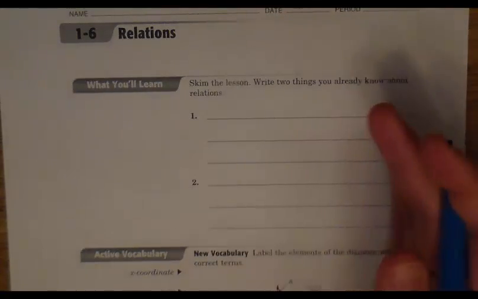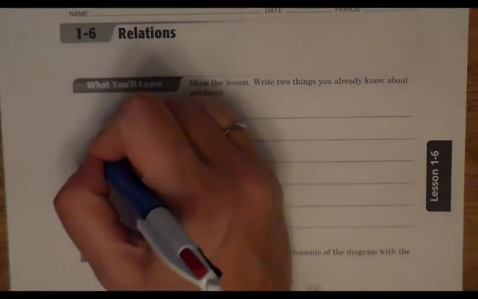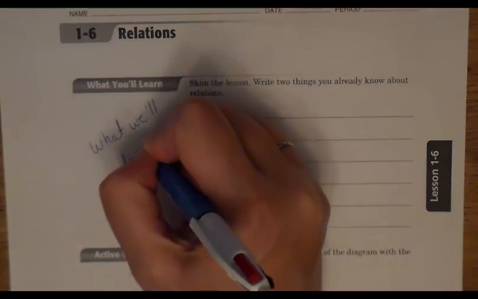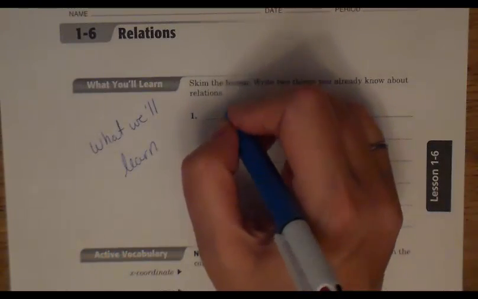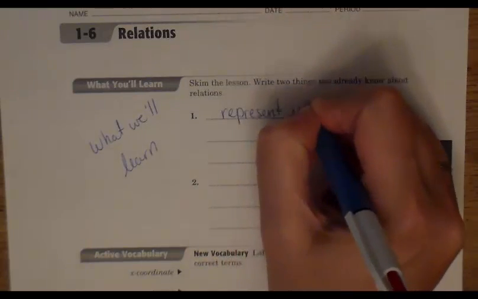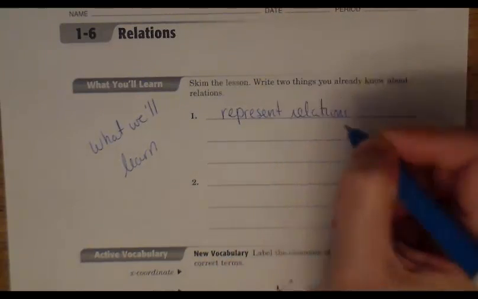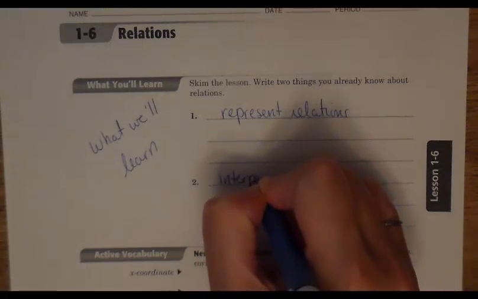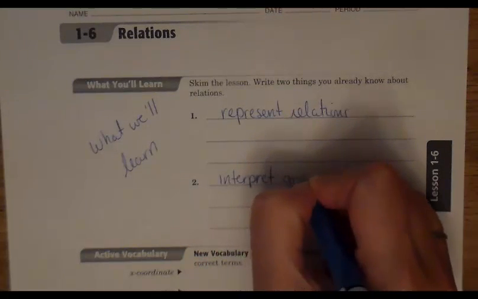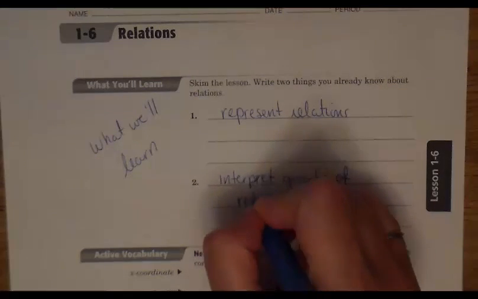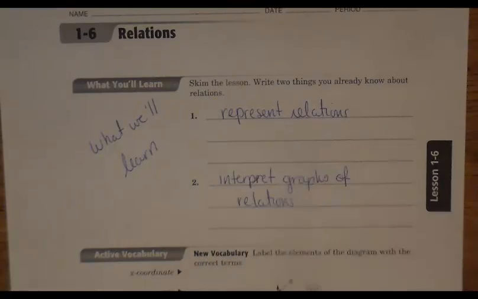So instead of writing that down, I'm going to write what we'll learn. And what we will learn is how to represent relations and how to interpret graphs of relations.